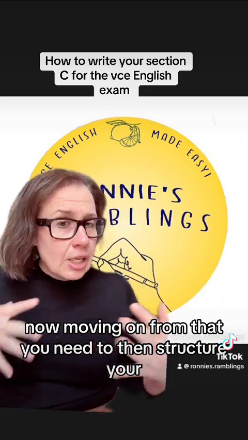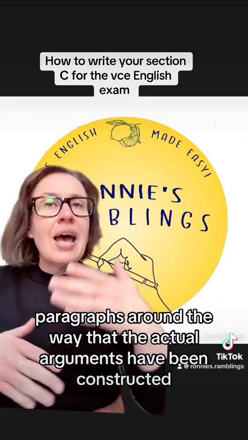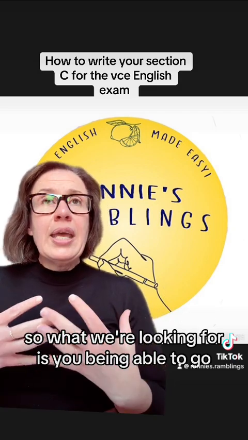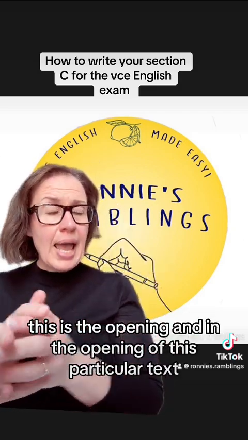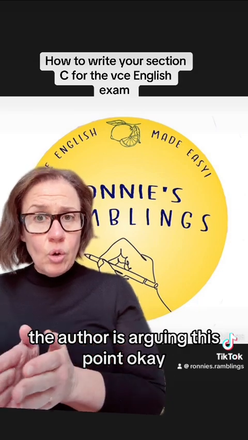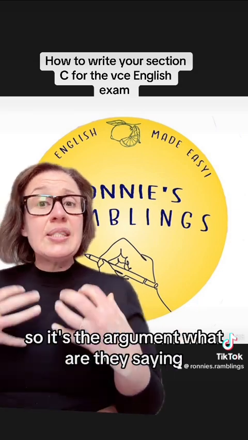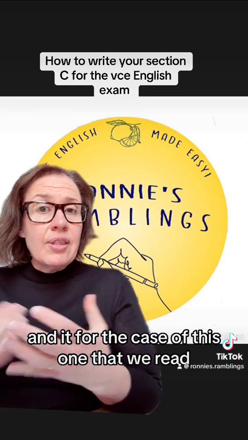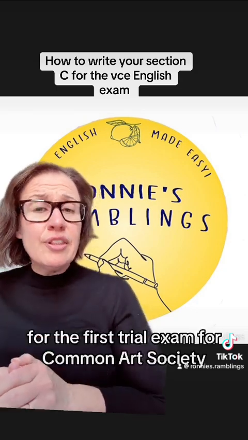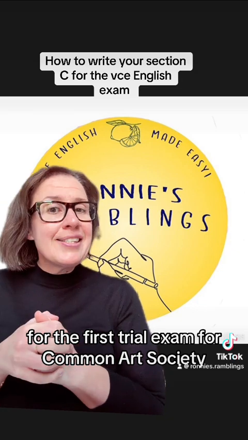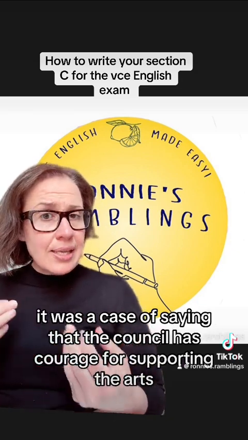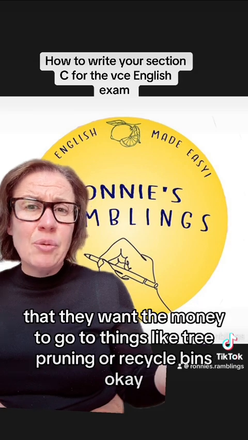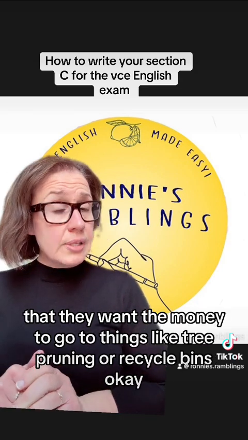Now, moving on from that, you need to structure your paragraphs around the way that the actual arguments have been constructed. What we're looking for is you being able to say, this is the opening, and in the opening of this particular text, the author is arguing this point. So it's the argument. What are they saying? What is the point that they're trying to argue? In the case of the one that we read for the first trial exam for Coleman Art Society, it was saying that the council has courage for supporting the arts, whereas those people who are not supporting it should be ashamed of themselves that they want the money to go to things like tree pruning or recycle bins.